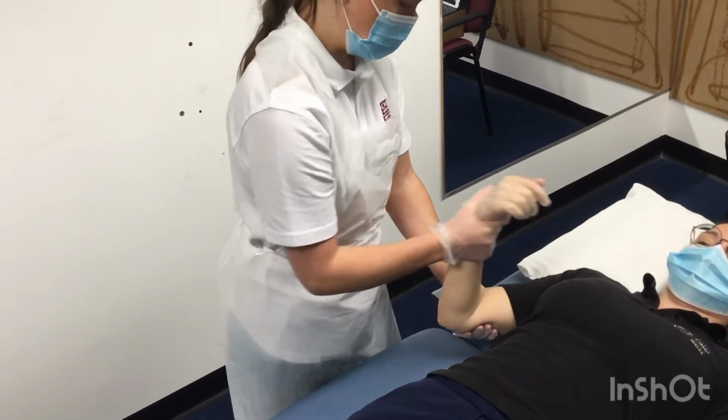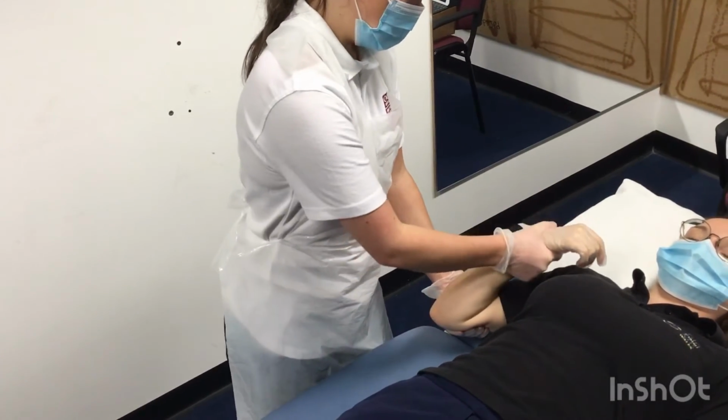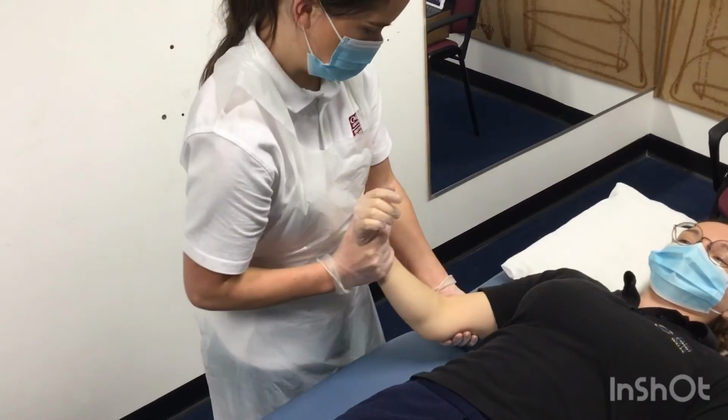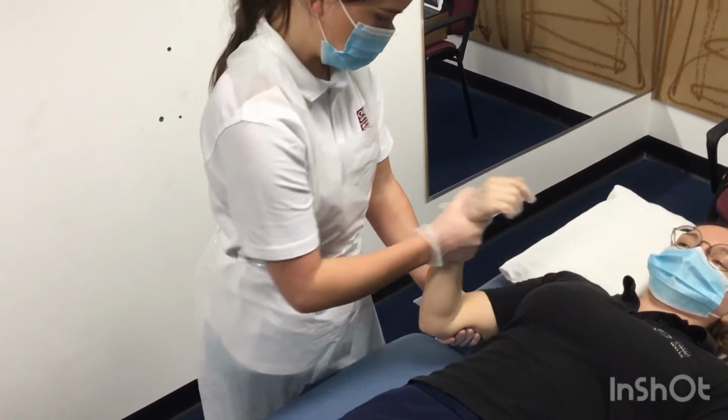this way instead. So you don't have to be able to get the full range of movement and be able to get a straight arm, but just any movement is good in these passive movements to get the joints moving again.